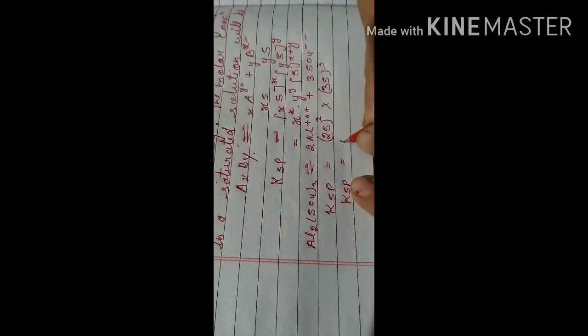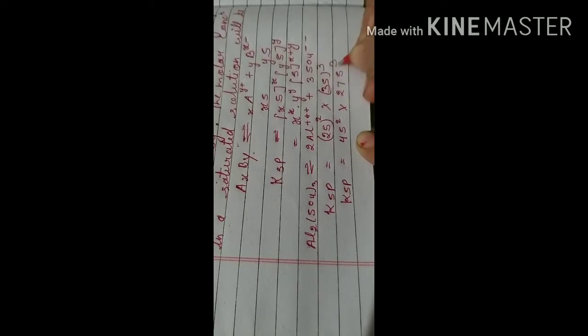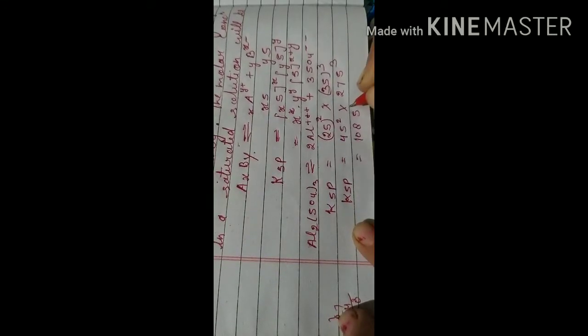So Ksp equals 4S squared into 27S cube, which is 108S raised to the power 5. That is equal to Ksp.